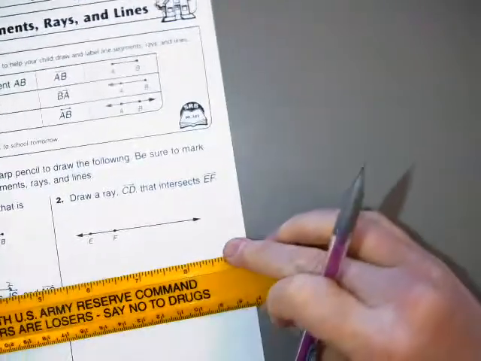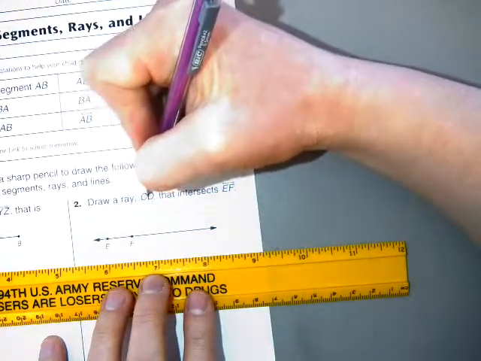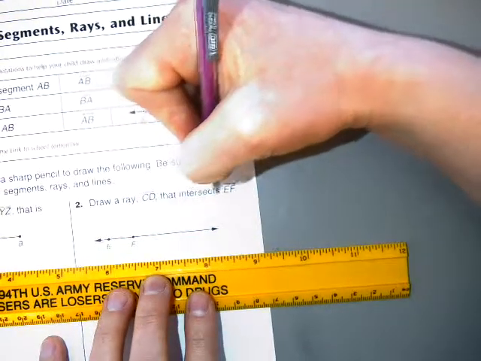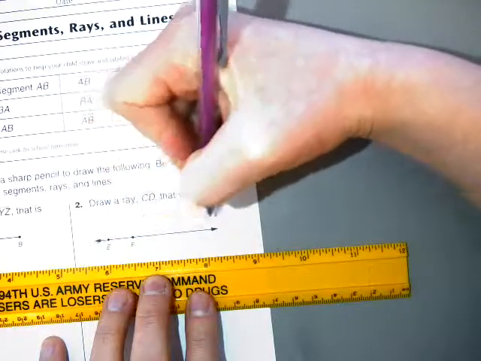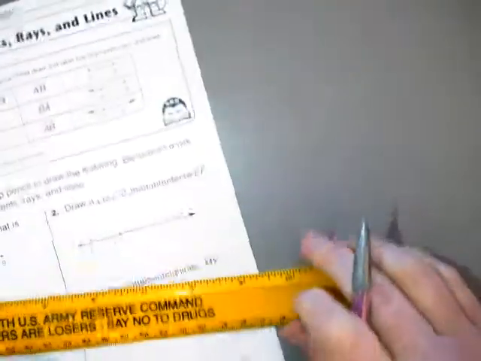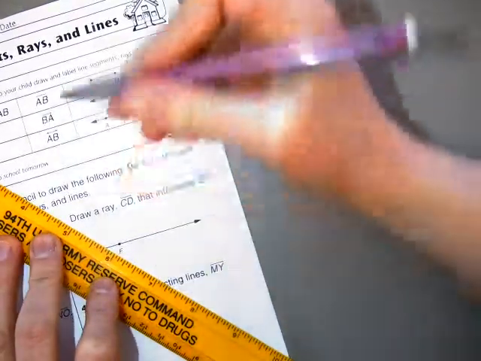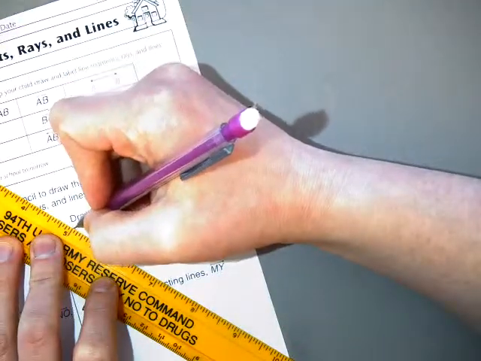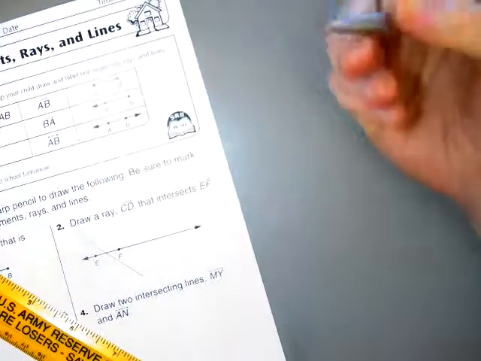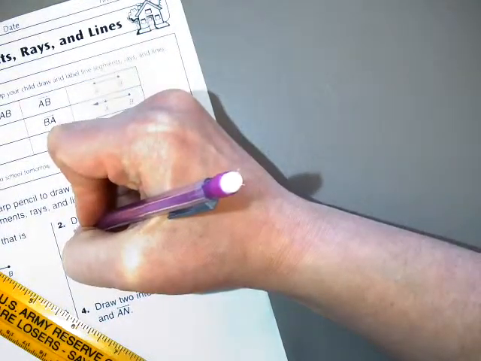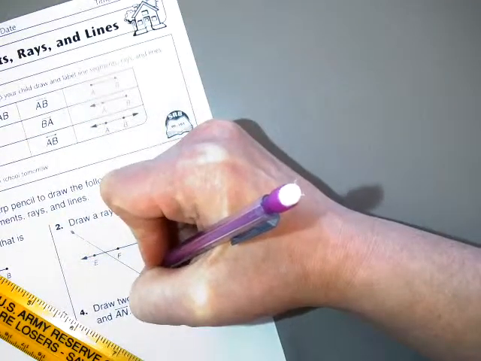Now next, this says draw a ray CD that intersects line EF. So this is line EF, this whole thing is line EF. I'm going to just take my ruler and cross. I'm going to make a line that crosses these. Okay, so I draw a straight line that crosses. Now I need to make it a ray. I'm going to give it a clear start point and a clear ending point here.